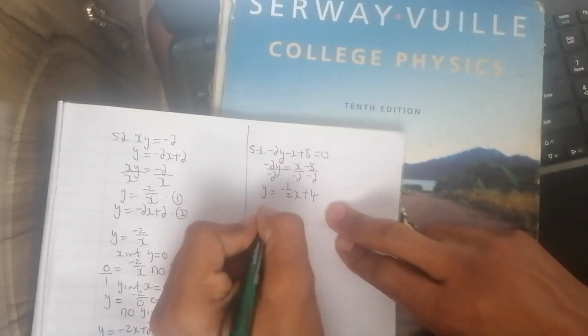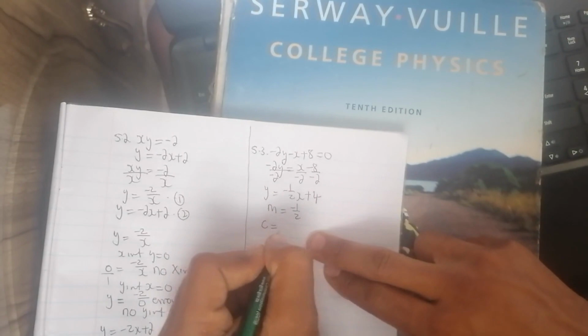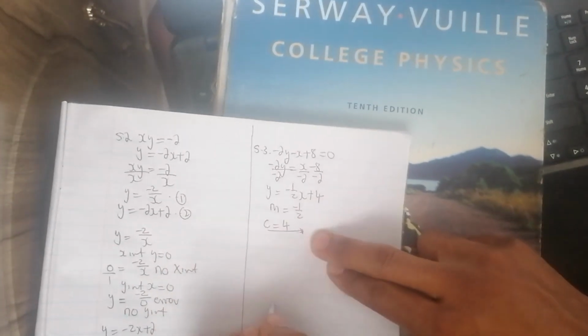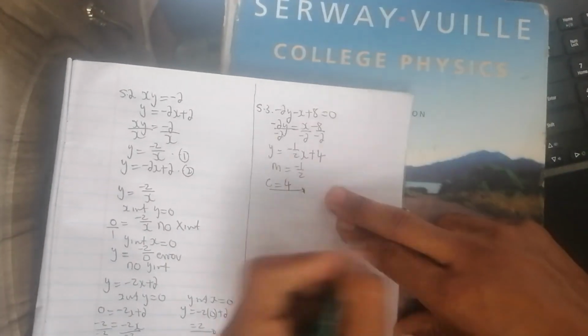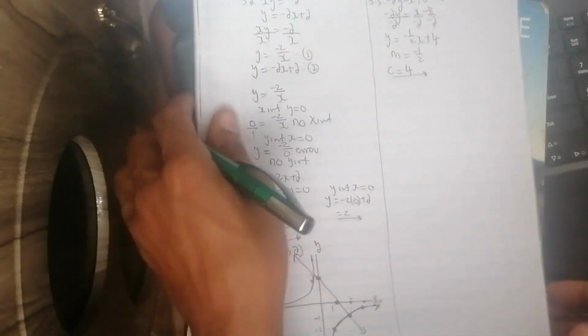This is what we get. So the gradient is minus 1/2, and y-intercept, which is c, is 4. Right. Let us continue and see what really transpires.